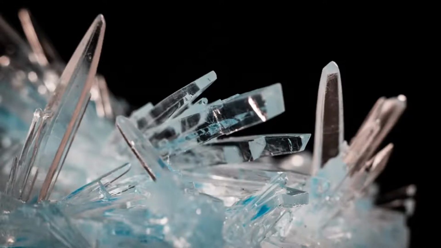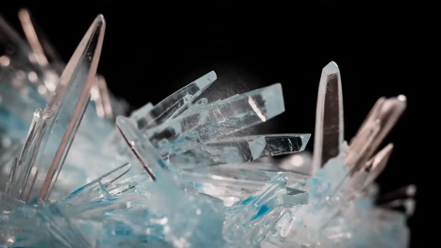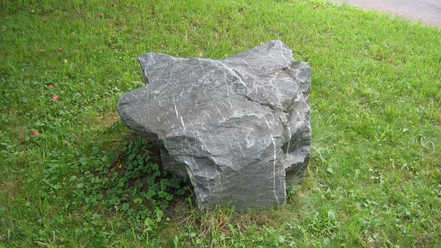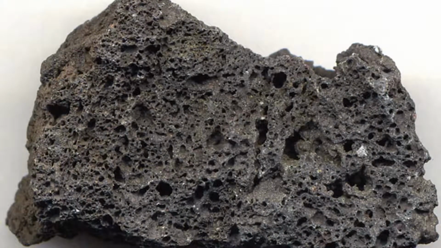In our daily life, we usually see minerals in their most common formation as rocks. Rocks themselves are an interesting study. They're usually classified by their method of origin. Igneous rocks are formed by fiery origins in the bowels of the earth. They're usually formed of cooled magma.